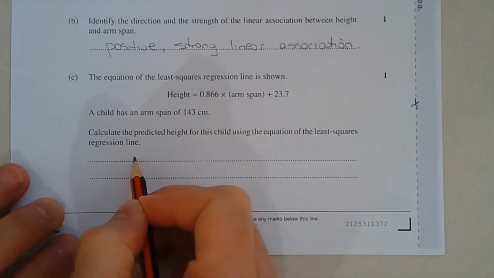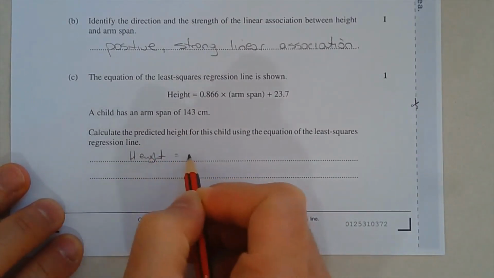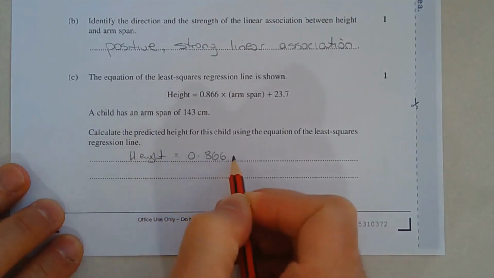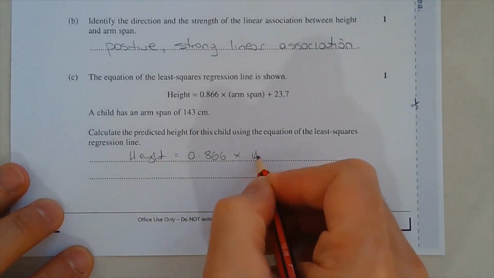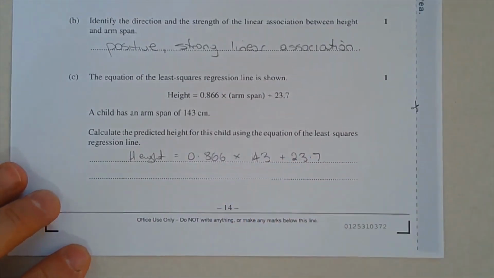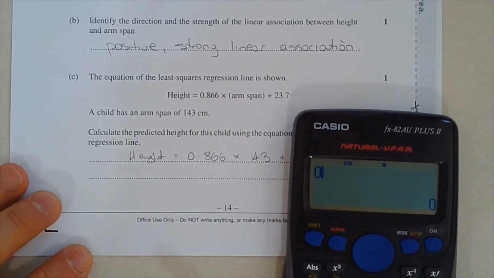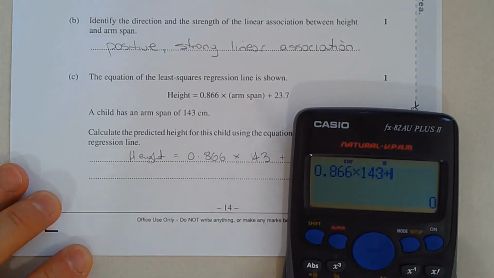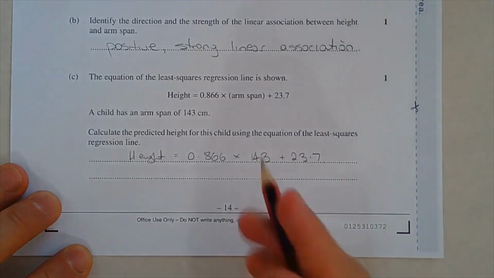So height is equal to 0.866 multiplied by arm span, and arm span 143, plus 23.7. 0.866 multiplied by 143 plus 23.7, and we get 147.538.